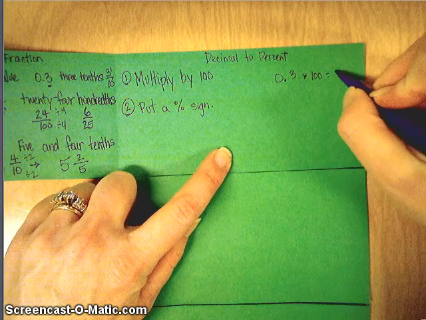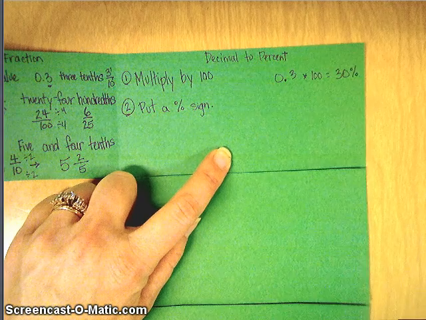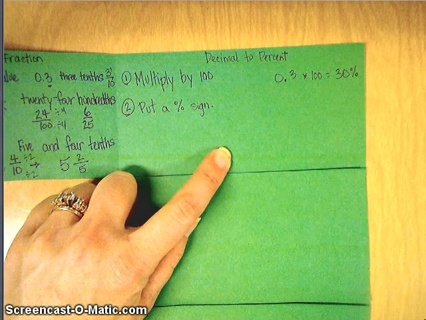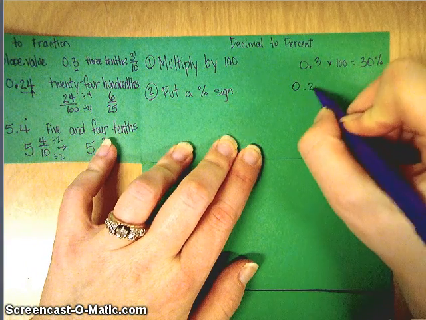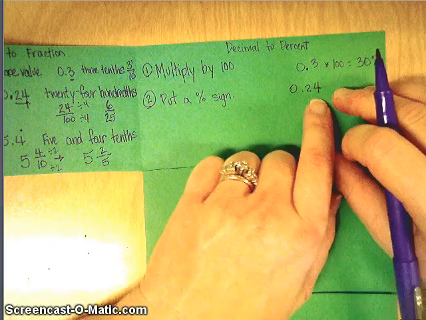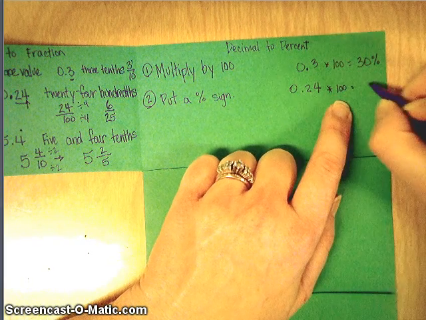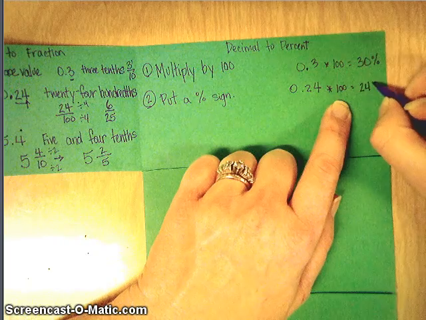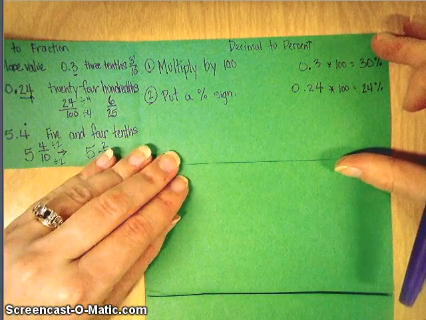So 0.3 times 100 is equal to 30%. So if I had 0.24, which is 24 hundredths, we found out over here, multiply it by 100, that'll give us 24%.